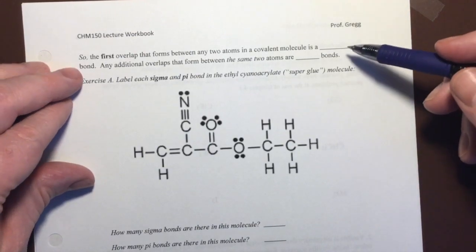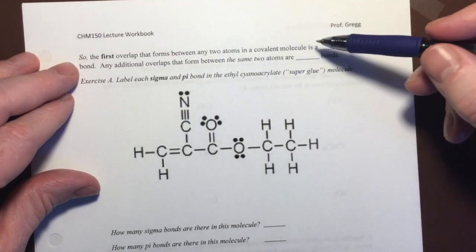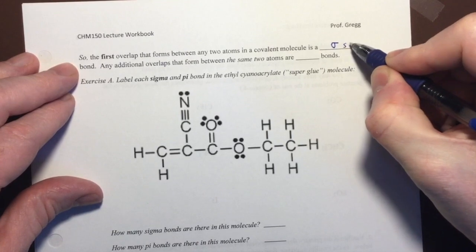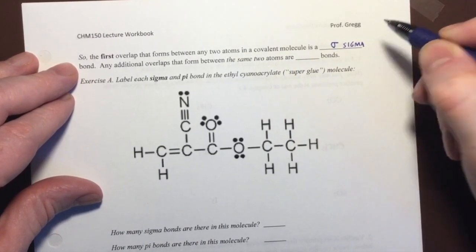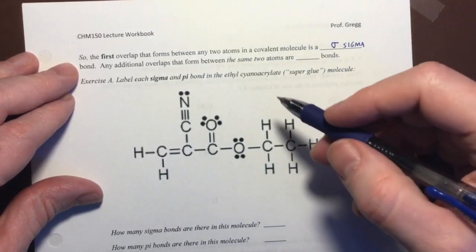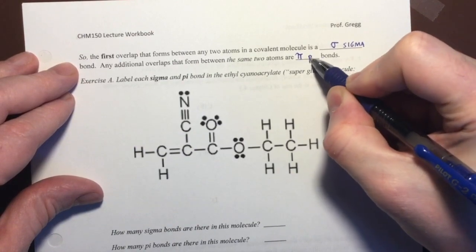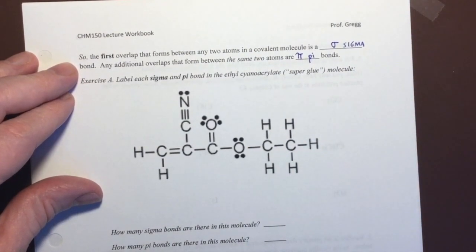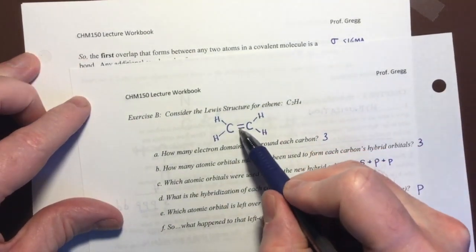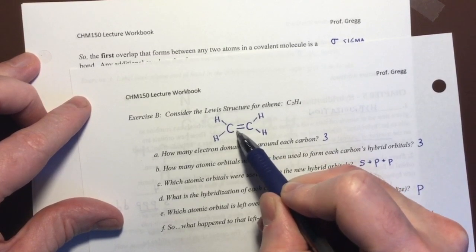A couple things that we have to think of first. The first overlap that forms between any 2 atoms in a covalent molecule is a sigma bond. And any additional overlaps that form between those same 2 atoms are pi bonds. So if we go back and look at our ethene, we have a double bond here. One of those bonds formed first.